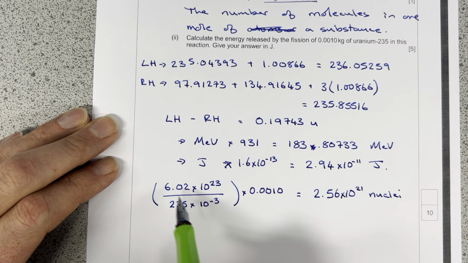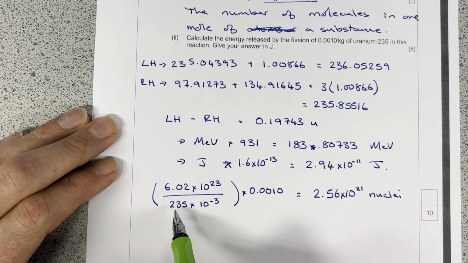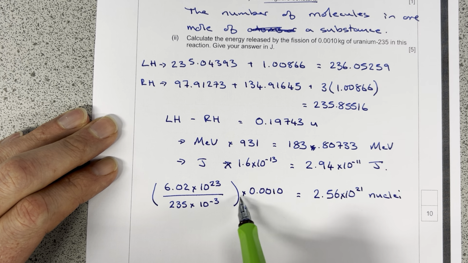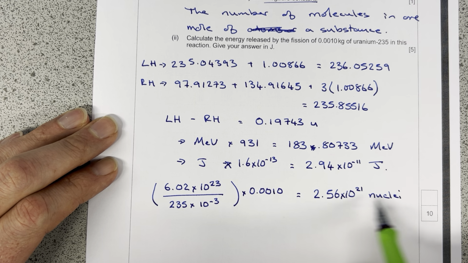Let's just check that back. Take Avogadro's number, divide it by the molar mass of uranium, times it by the actual mass of uranium you've got, and that'll give you the number of nuclei. You should always expect this number to be really, really big.